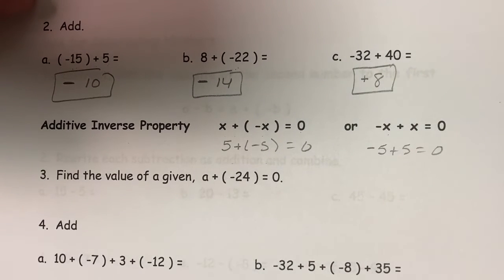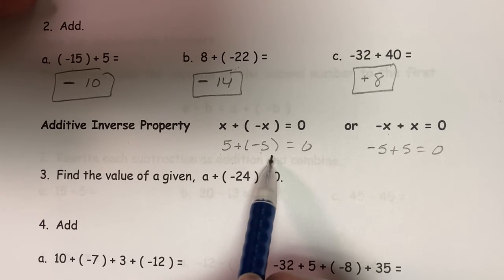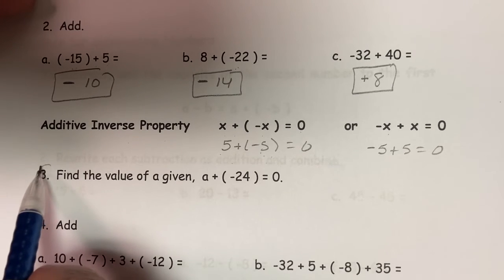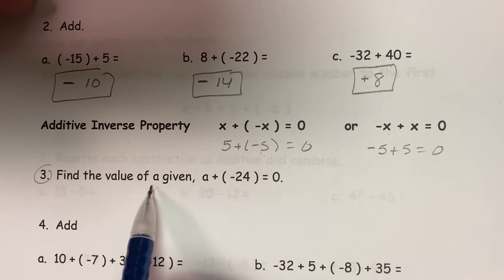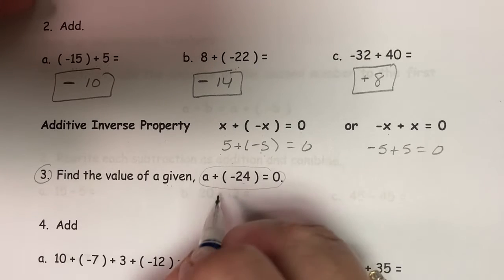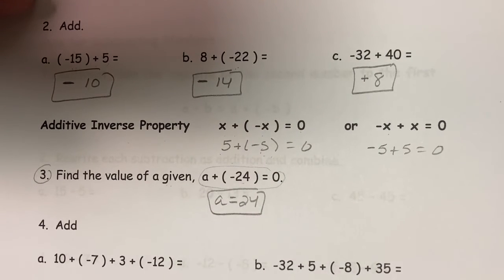Do you remember what word we had for 5 and negative 5, or 2 and negative 2, or 10 and negative 10 before? They were called opposites. When you add two opposites, you're always going to get 0. That's what this property says. So if we look at example 3, it says, find the value of A given that this statement is true. So in other words, what can I add to negative 24 that's going to get me a 0? Well, obviously, A has to be the opposite of negative 24, which is positive 24. So I've just used my additive inverse property.